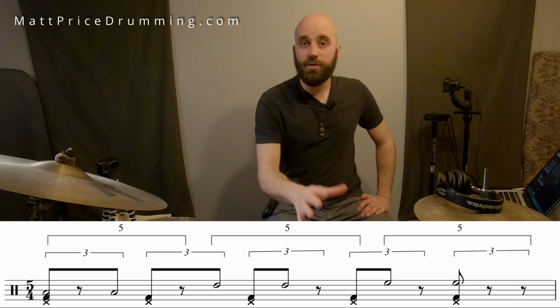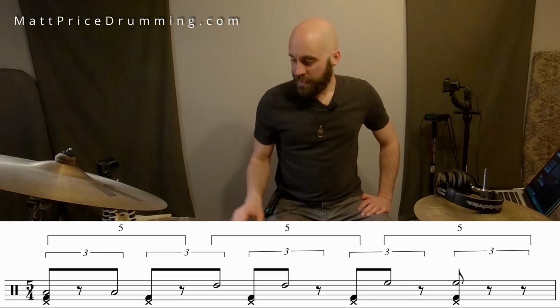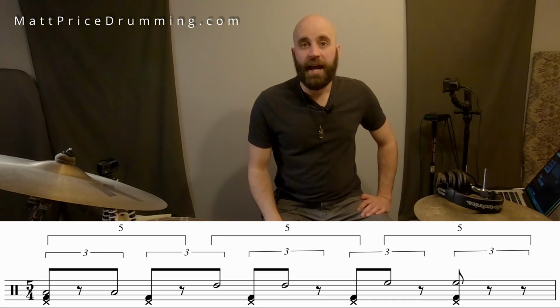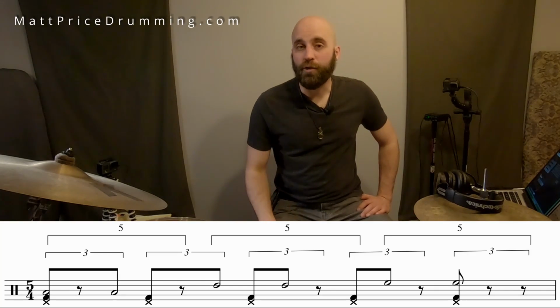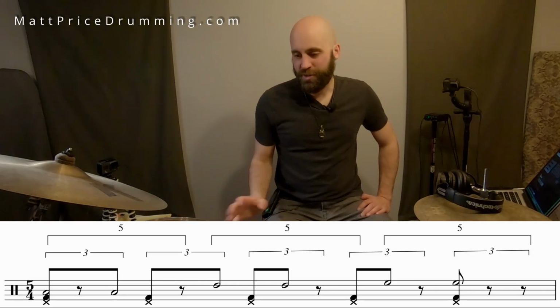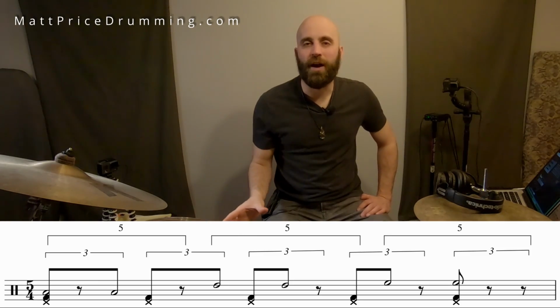The reason I like to do it like this is because I have 3 toms here and I'm doing 3 groups of 5 over top of the 5/4 measure. So this is just a nice way to keep track of where I am and keeping everything together.